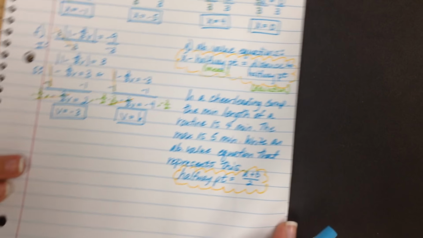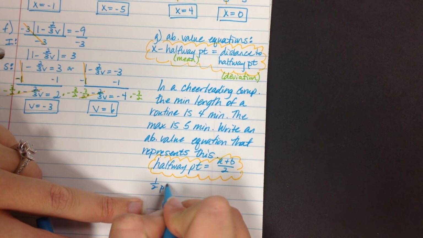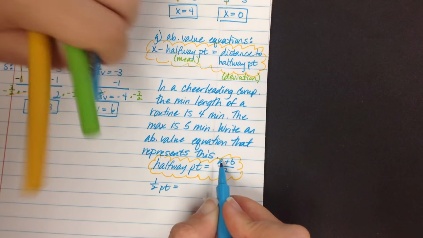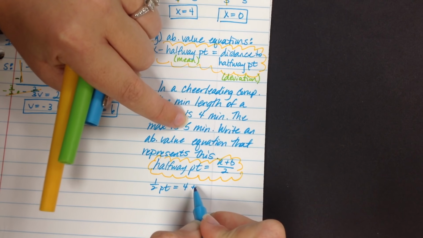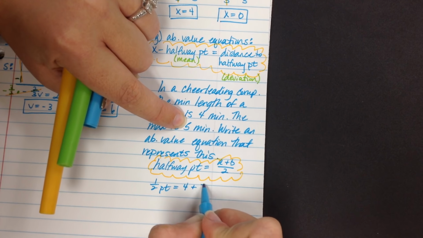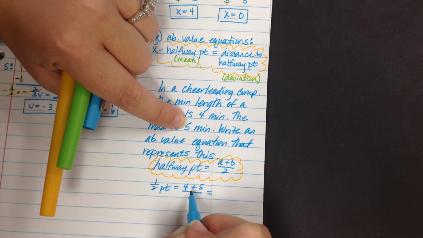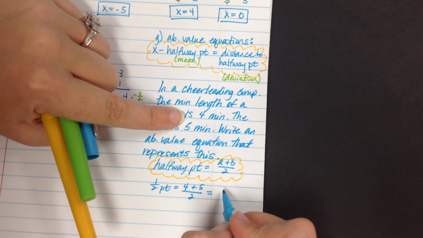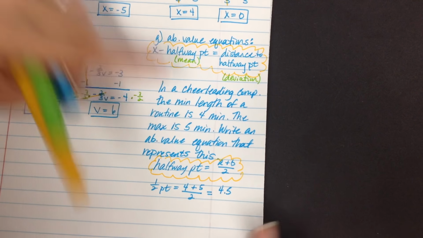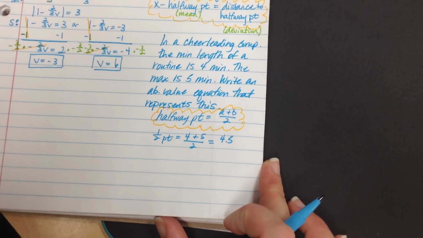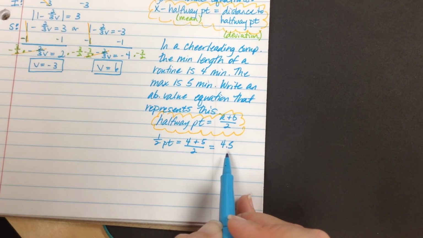Okay, so for this particular problem, my halfway point is A, they said was 4 minutes, plus the maximum, which is 5 minutes, and we're going to divide that by 2. So this is the same thing as 9 over 2. If you put that in your calculator, it's 4.5. If you think about this logically, I hope that you would know that the middle of A and B would be 4.5.